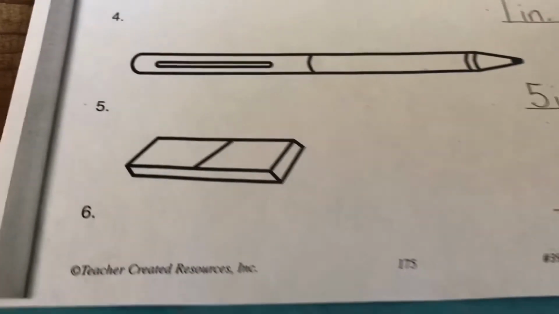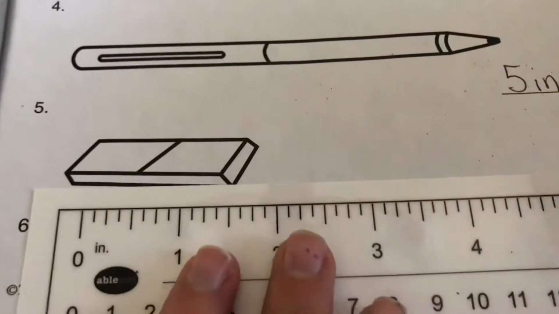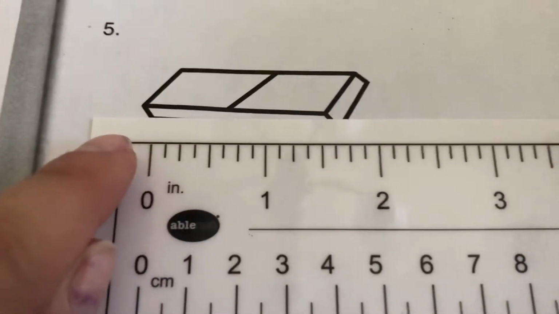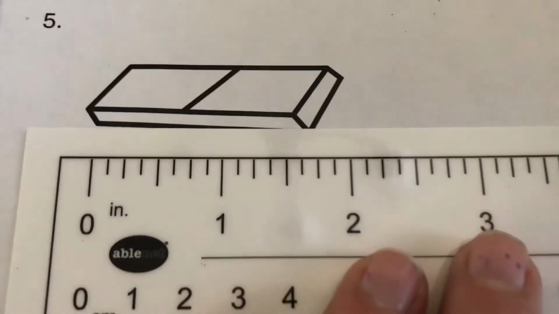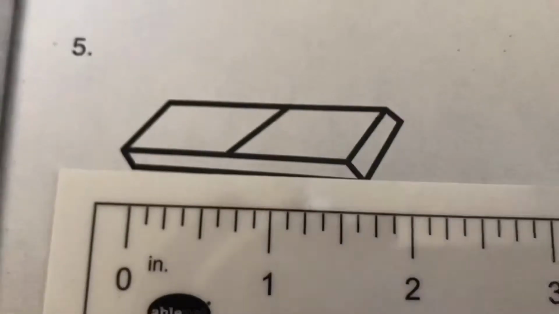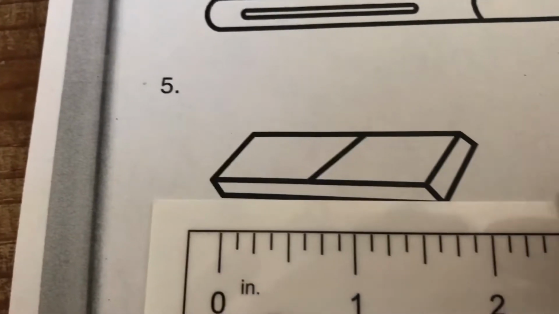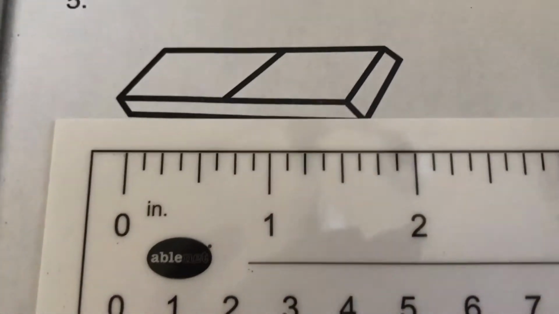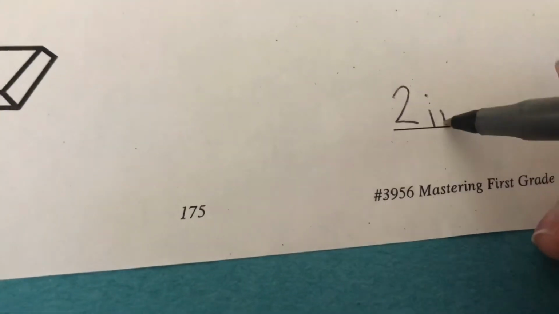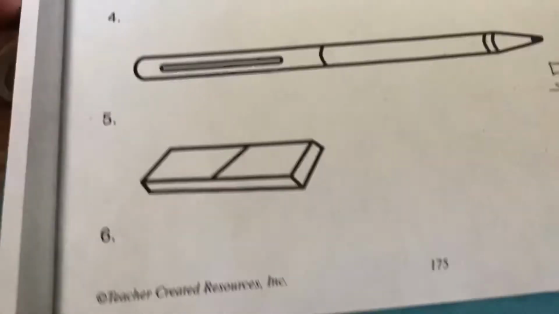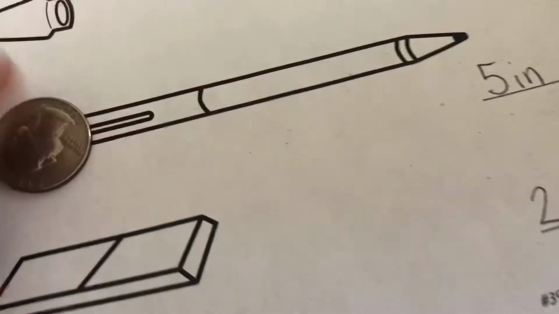Okay, this is our last one. It looks like another eraser of some sort. We are going to measure that with our ruler. So you're starting at the very beginning of that object, and you're looking to where it ends. Our eraser ends at about 2 inches. So we are going to write 2 inches on our blank. 2 inches.